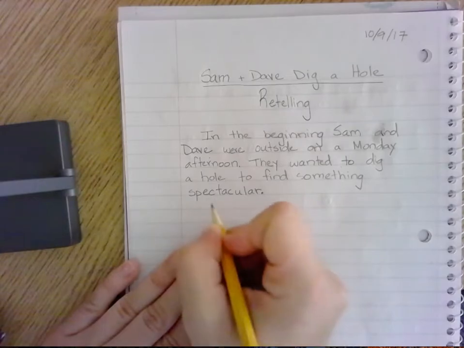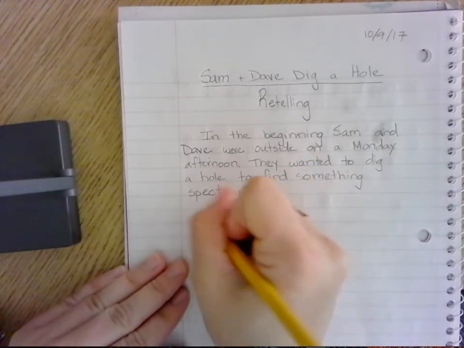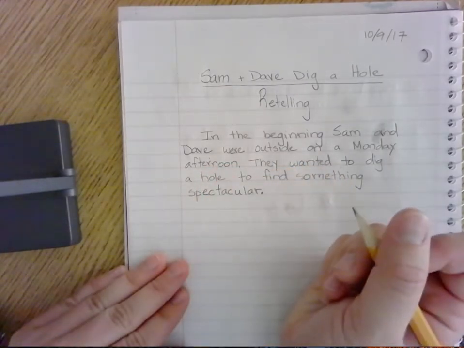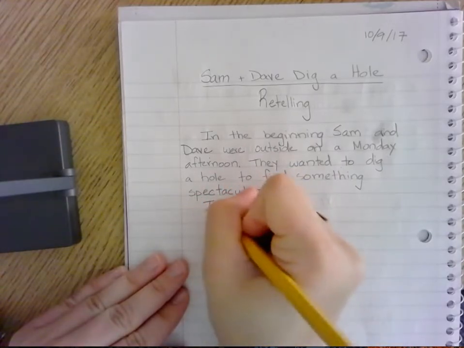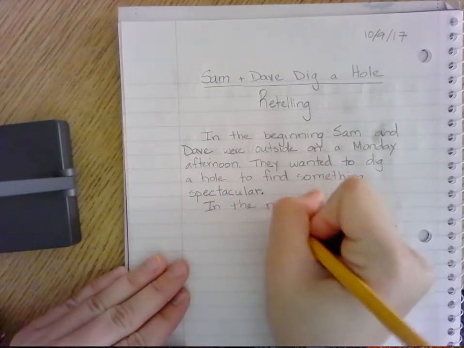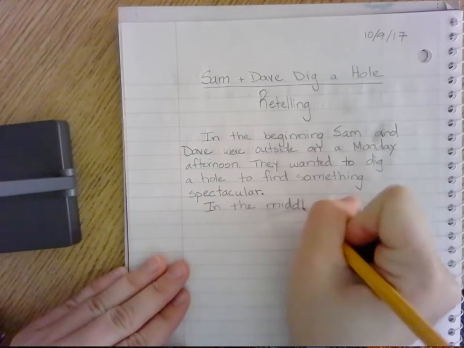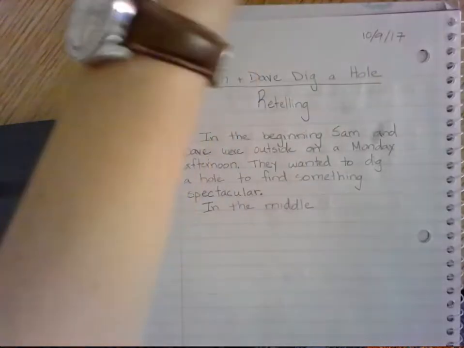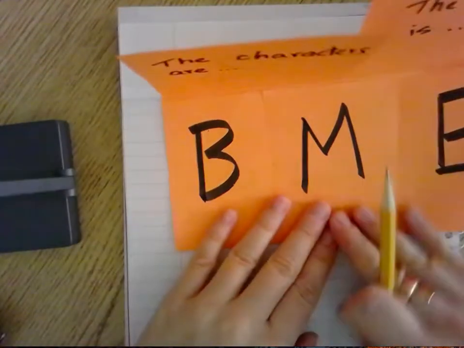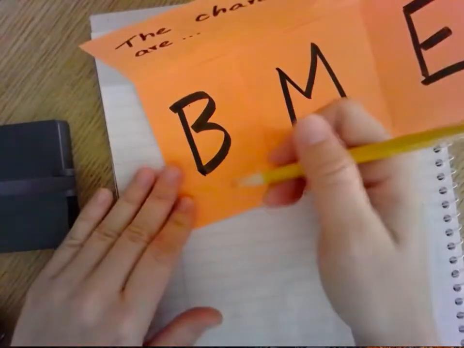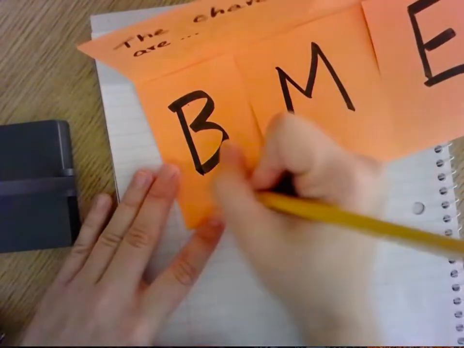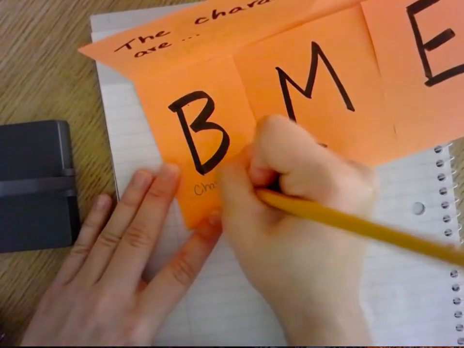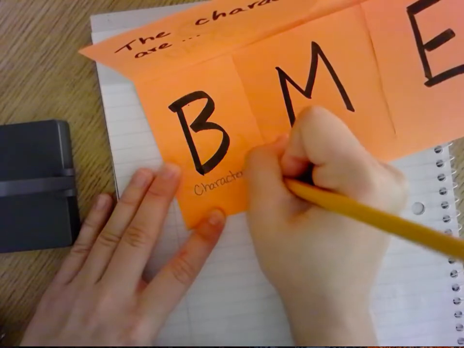I think I'm ready for in the middle. Looking back here, so I know I included characters and setting in my beginning, so I'm going to add this to my foldable so I remember.